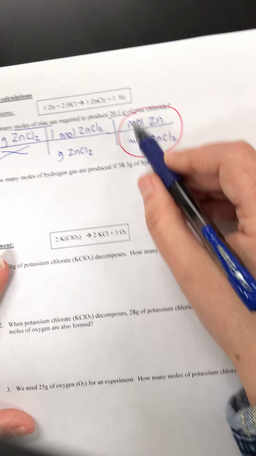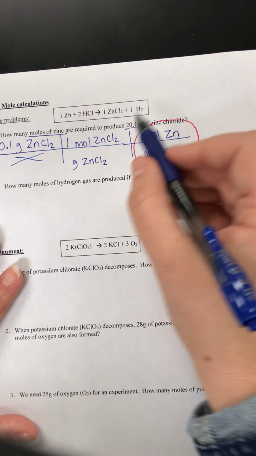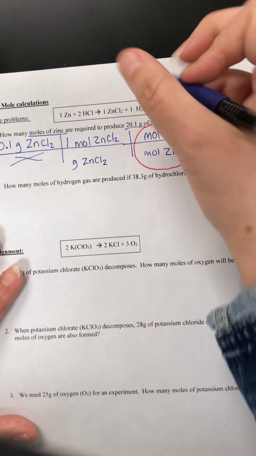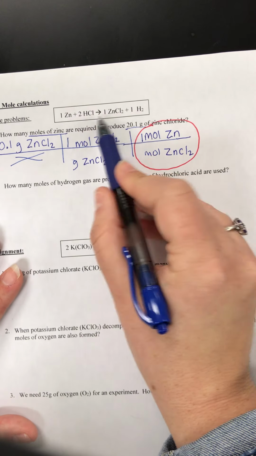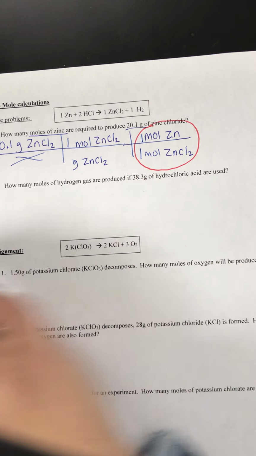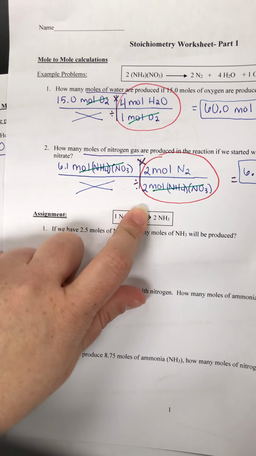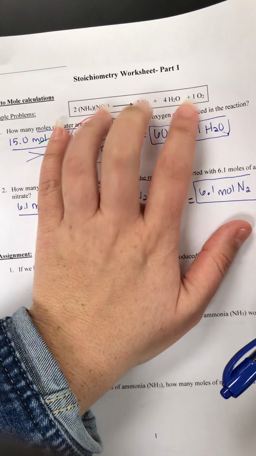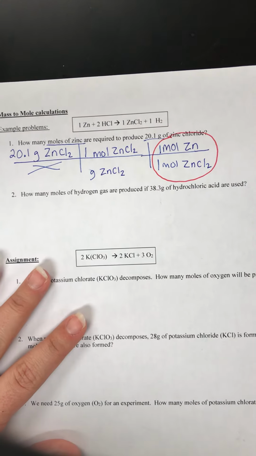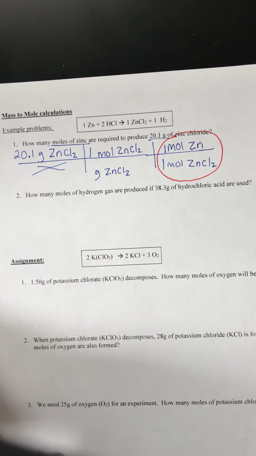Okay, so inside of the circle, that's when I'm gonna look for the numbers in front of the balanced equation. So Zn has a 1 in front, and ZnCl2 has a 1 in front. Now, it's not always gonna be 1. Remember in the previous examples we just did, sometimes they were a 4, sometimes they were a 2. It just depends on what was in front of those numbers in that balanced reaction. Okay, so the only thing now I'm missing is my grams. And where do I find grams?